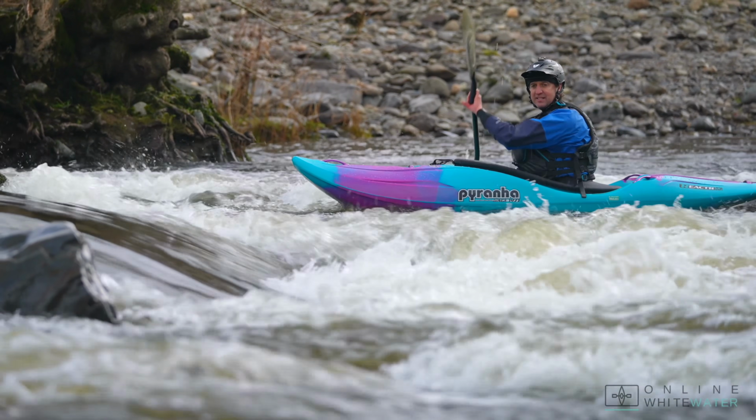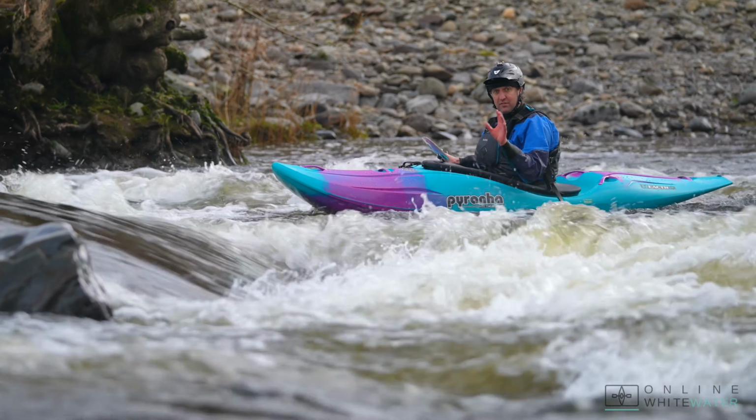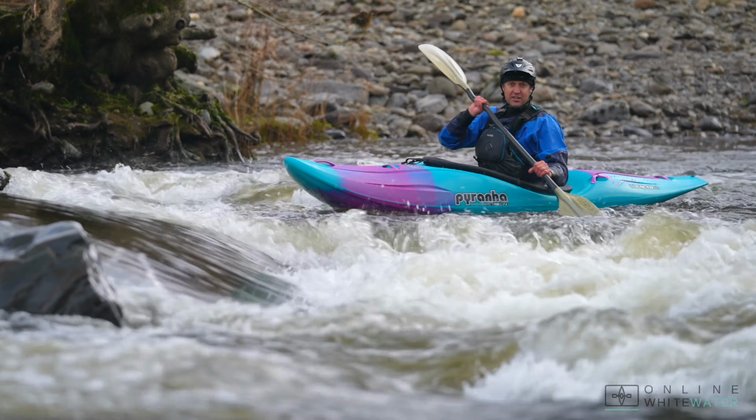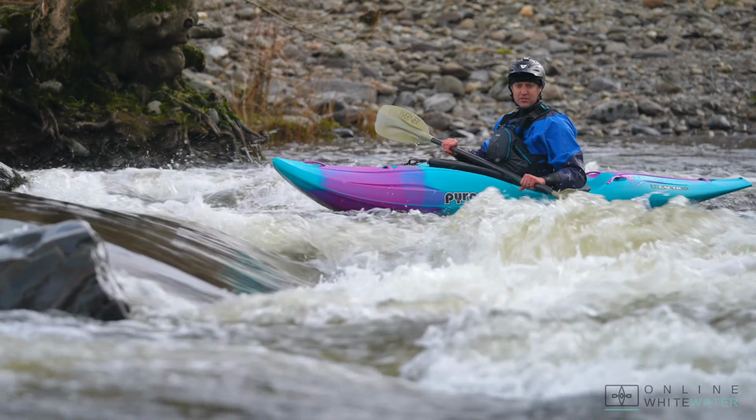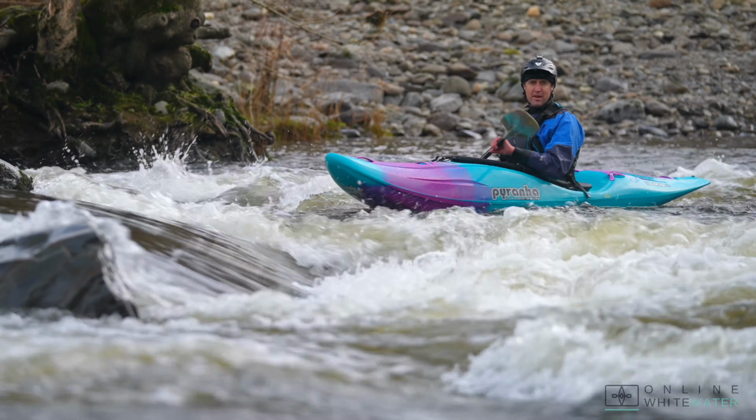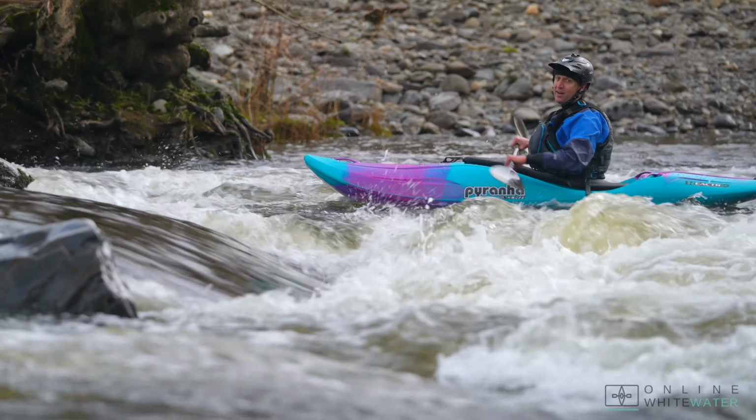So we're going to go into a bit of detail about some of the features of a stopper and how we can recognise safe ones from hazardous ones, and also understand what the impact of that stopper might be on our kayak.